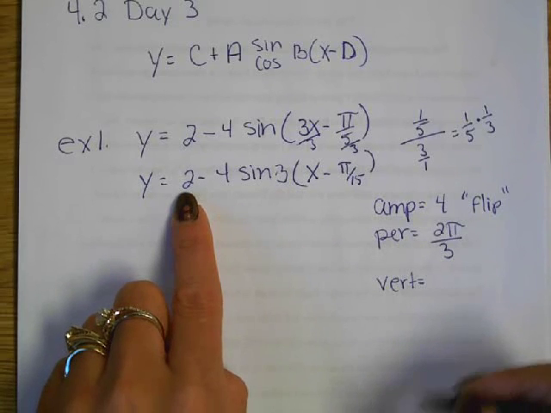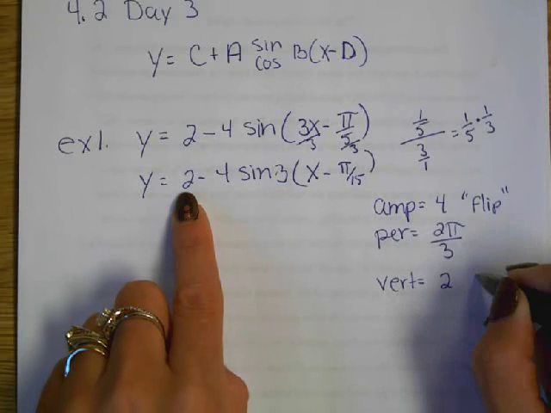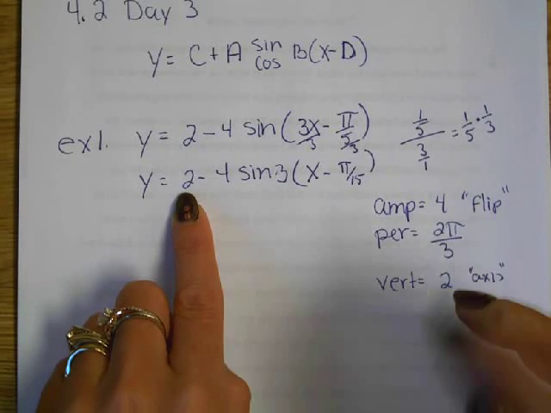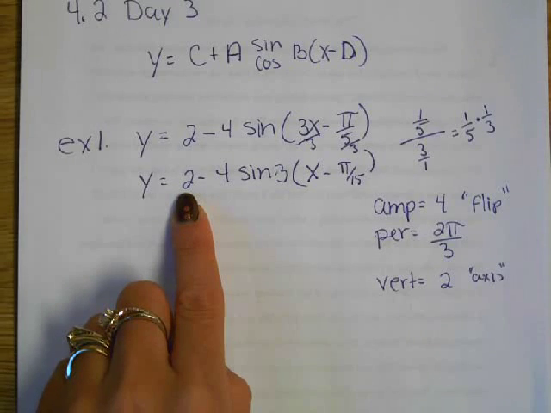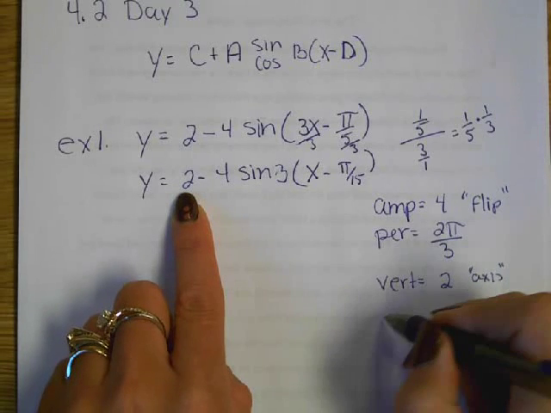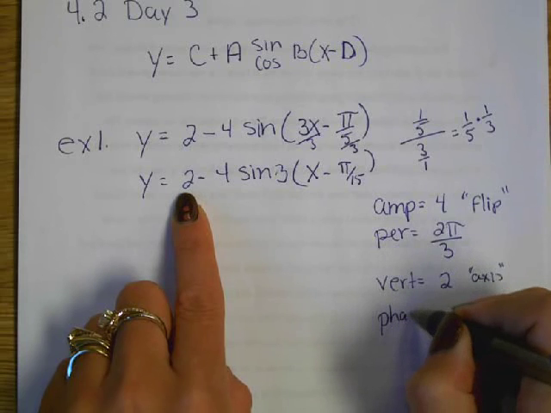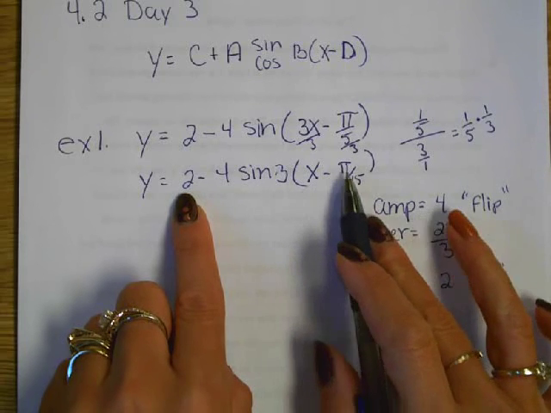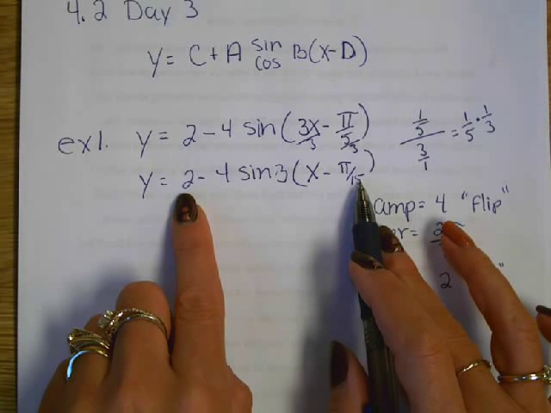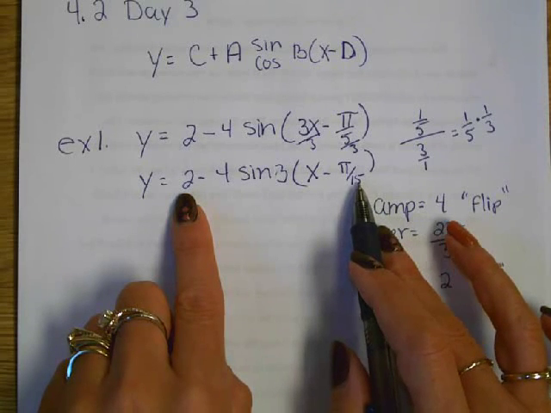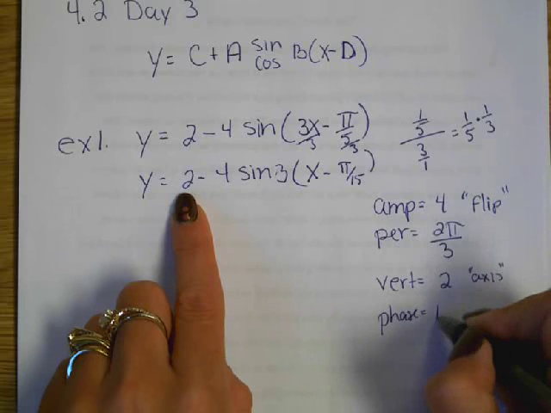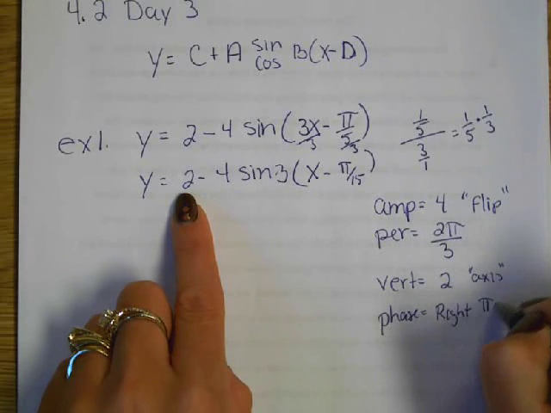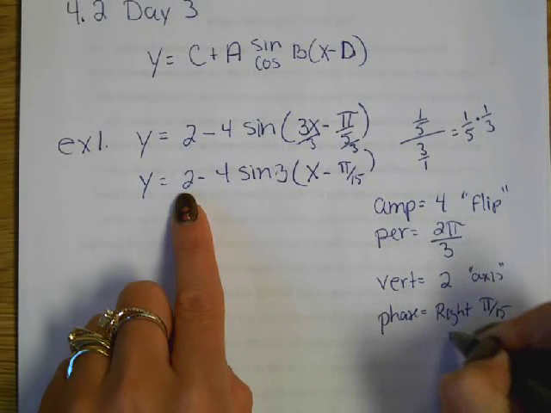Vertical shift. The number that's added to the function. Remember, this is our new axis. Vertical shift is our new x-axis. That's where we're going to be starting. And then we have phase. Which way is the graph being pulled by this x minus pi over 15? It's getting pulled to the right. So right pi over 15, or you could have just written down a positive pi over 15.